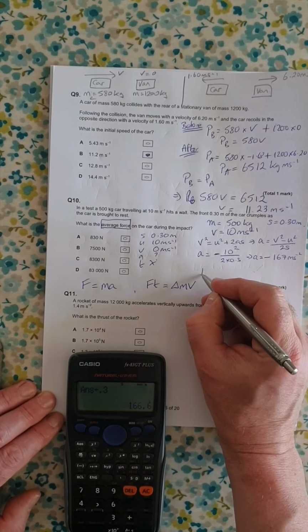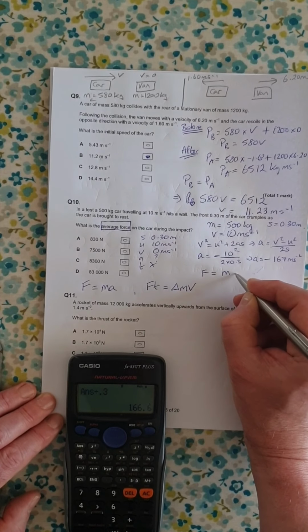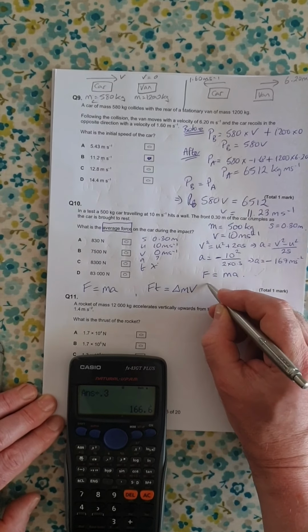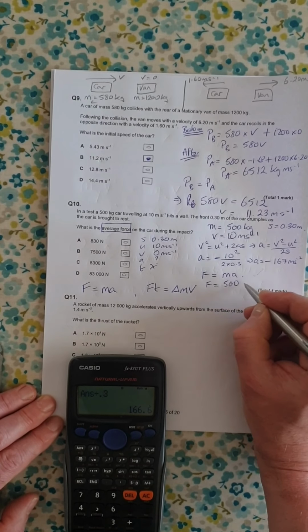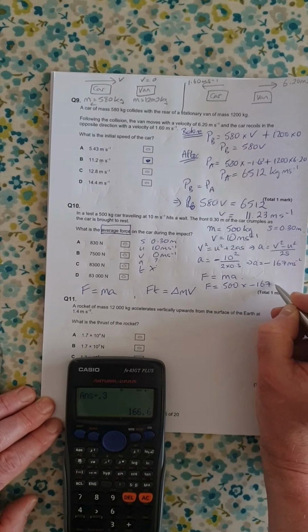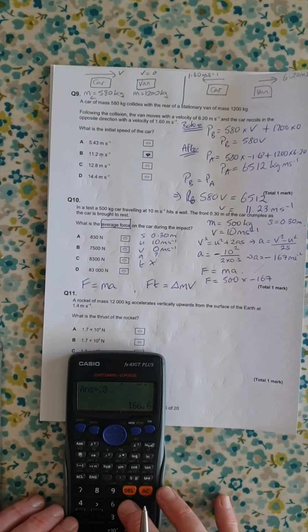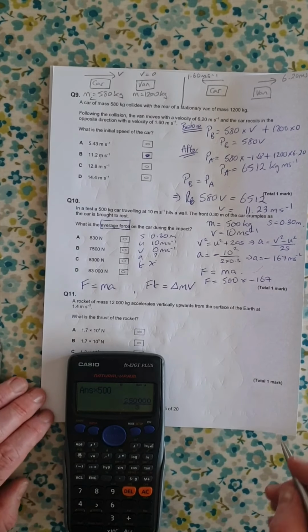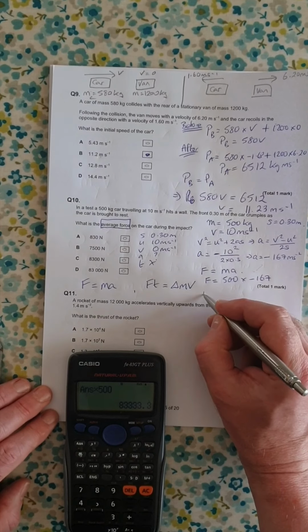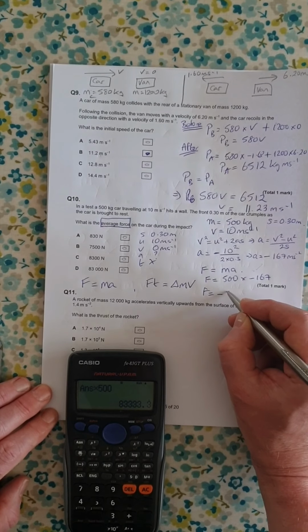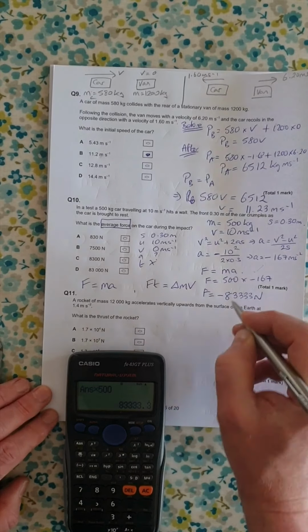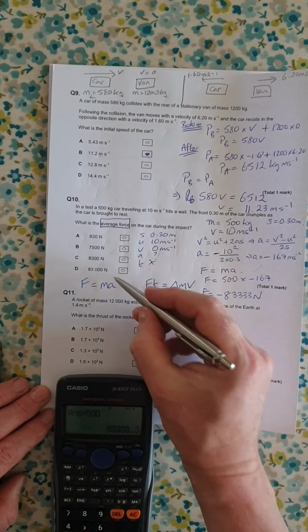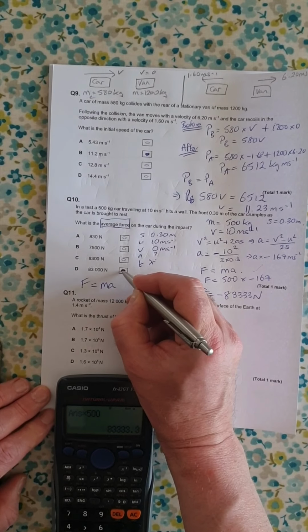Then we've got force is equal to mass times acceleration. So that gives me the force is equal to mass 500 multiplied by minus 167. So that gives me the force is equal to minus 83,333 newtons. So which of these is going to be the one we take? Well, it's clearly D.